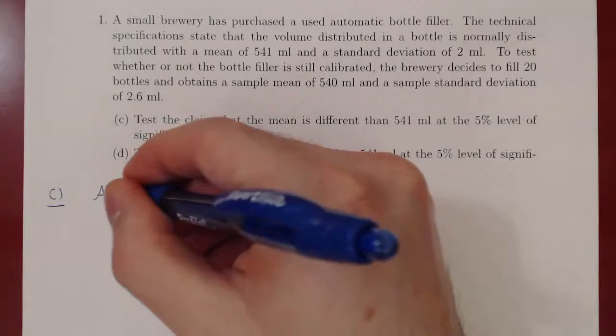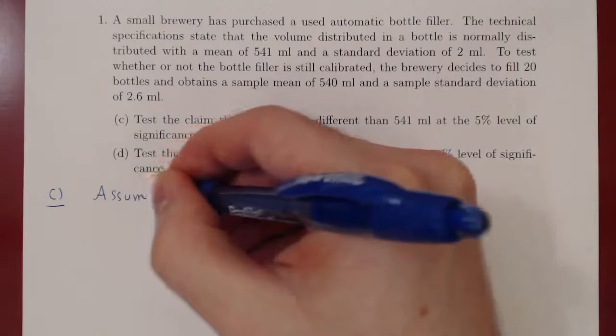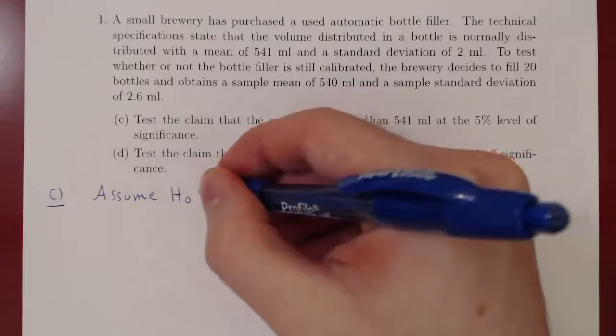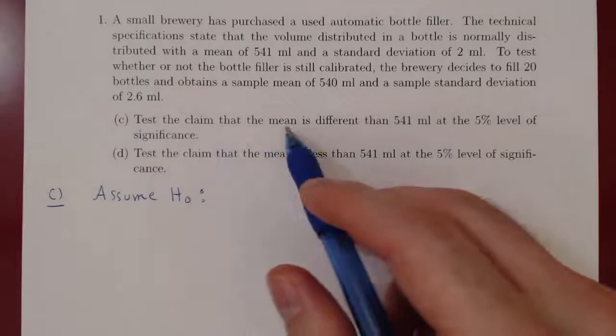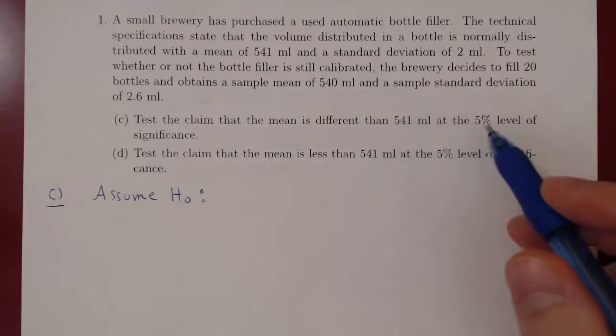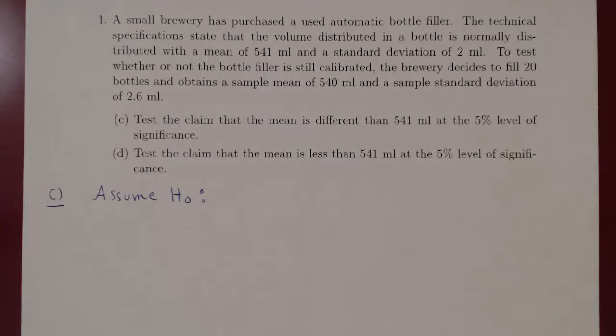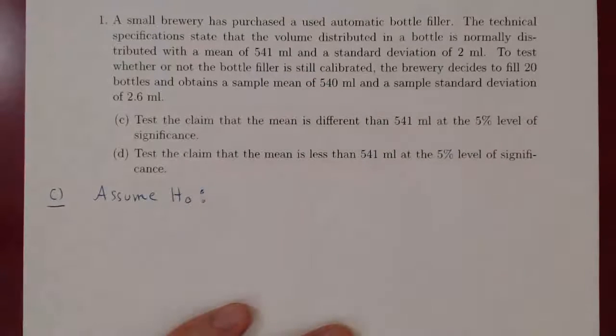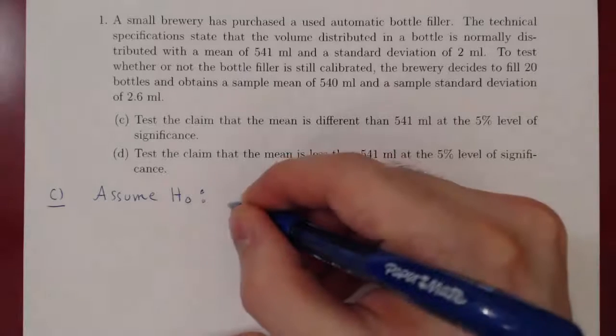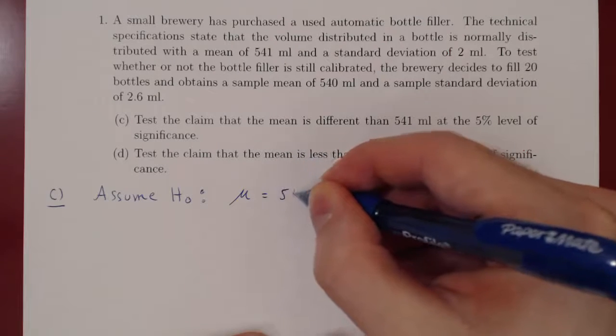So as always, we formulate two hypotheses, and we give H naught the benefit of the doubt, so we will be under the assumption of H naught being true. And well, here's the question. We want to test the claim that the mean is different than 541 at the 5% level of significance. Well, the specifications mention that the mean was 541. H naught, if you remember, is the status quo hypothesis, the hypothesis of no change. So we give the specifications the benefit of the doubt. We assume that the bottle filler is still calibrated, and so that the mean is 541.